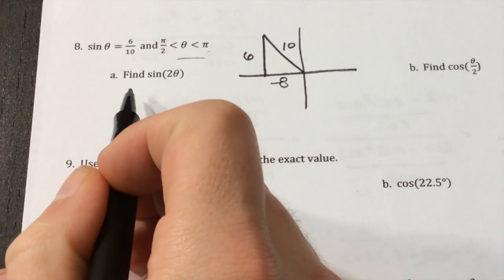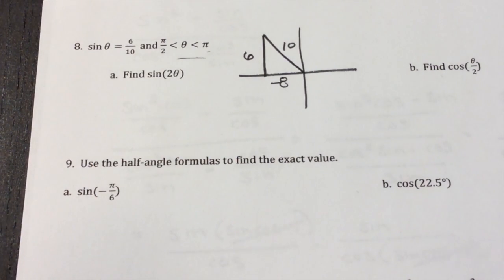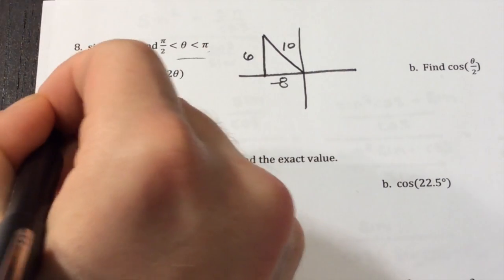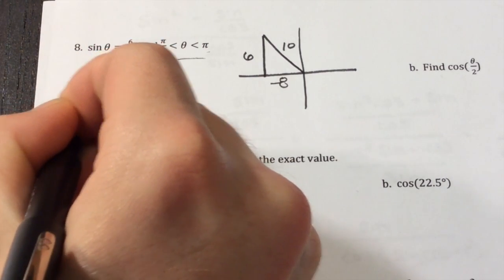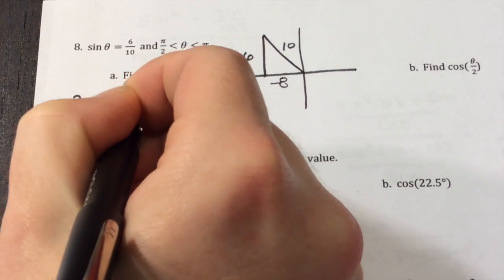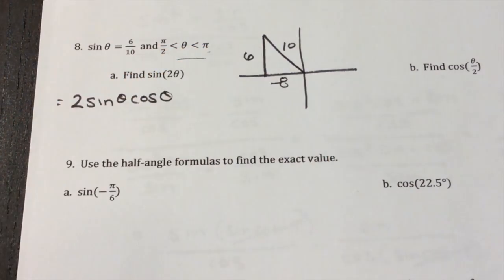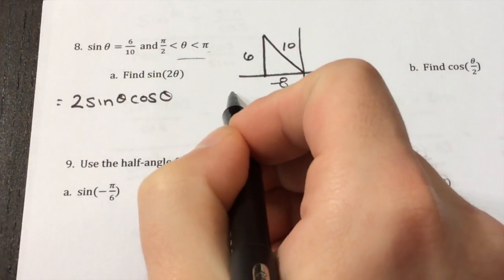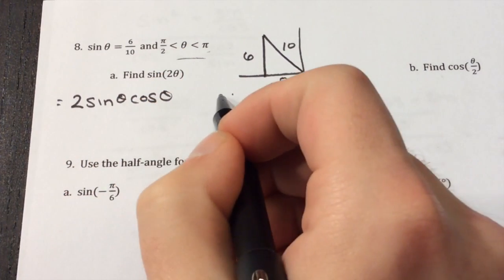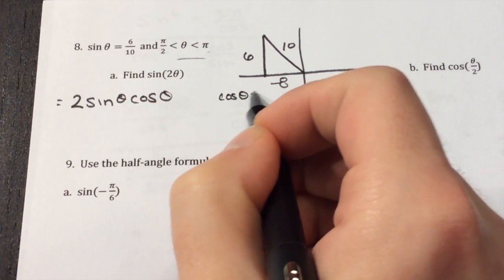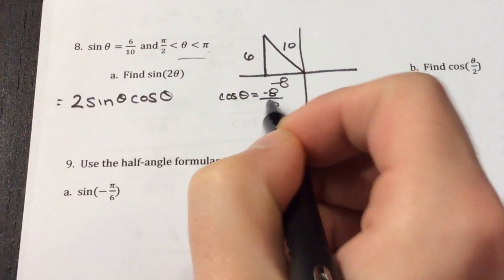So sine of 2 theta. Well, from our double angle formula, we know that it's 2 sine theta cosine theta. So sine, we're given with 6 over 10. Cosine is negative 8 over 10.